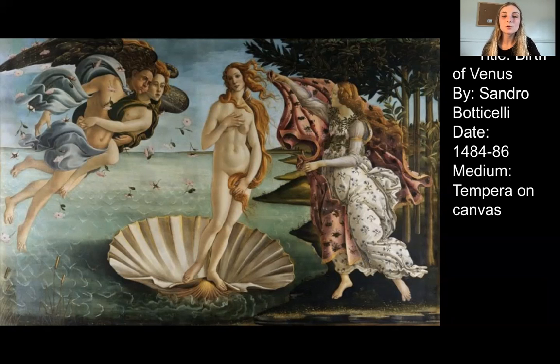Botticelli includes hints of gold throughout the painting. First are Venus's golden locks. Second, the orange trees in the middle ground are fringed with gold. And finally, each rose has a tiny gold heart.